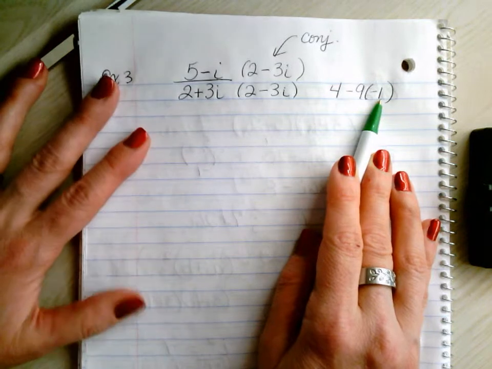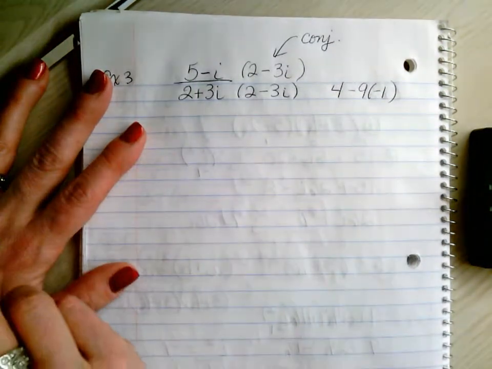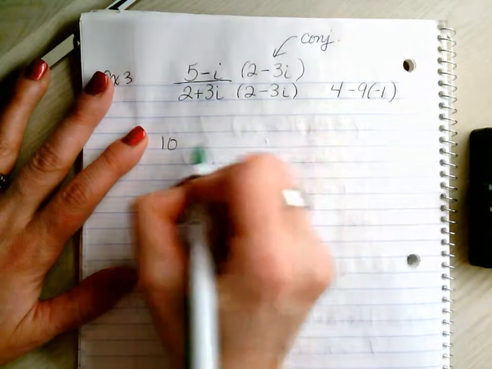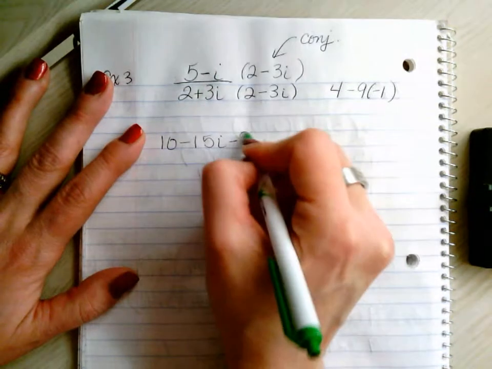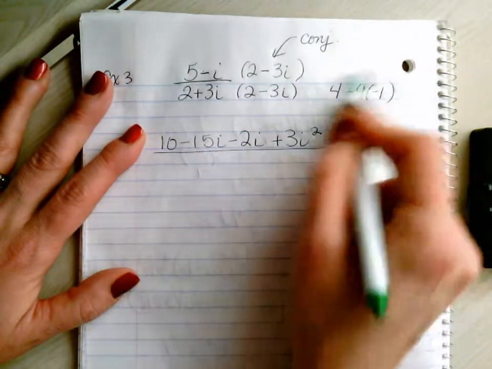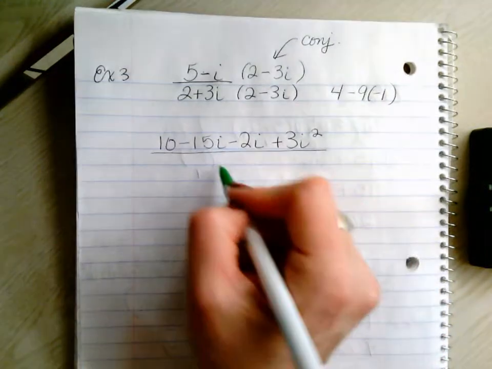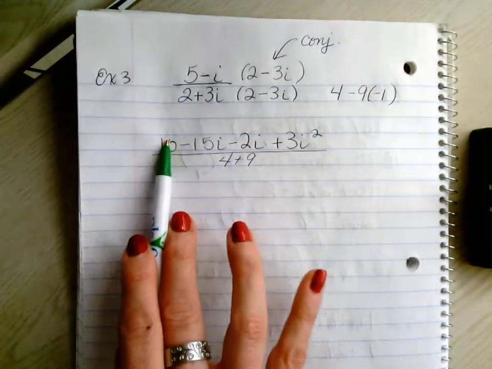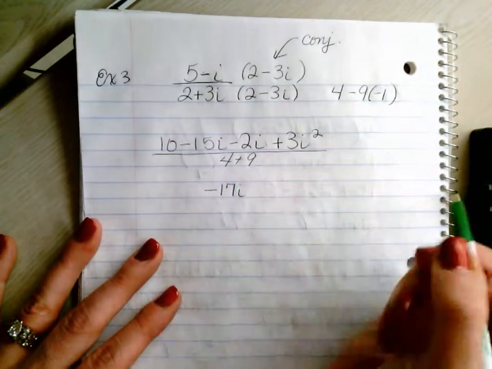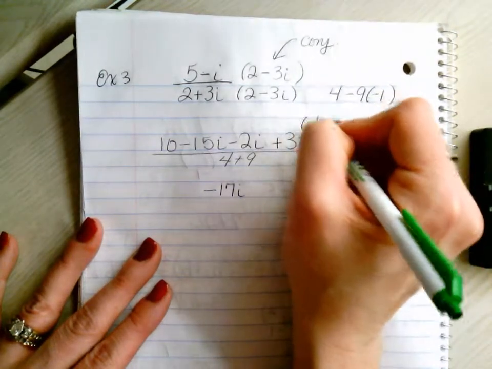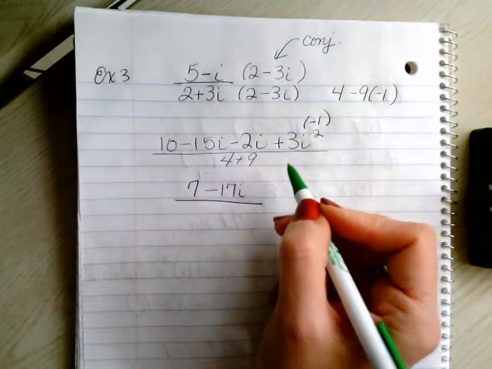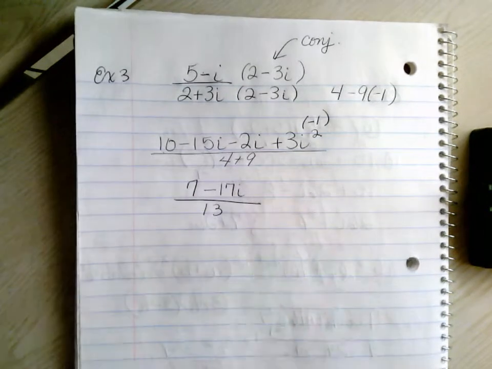Here, I'm going to go ahead and do this. The top, FOIL it. 10 minus 15i minus 2i, negative negative plus 3i squared, all of that over 4 plus 9. Let's combine some stuff. This and this becomes negative 17i. i squared is a negative 1, so that becomes a negative 3. 10 minus 3 is 7. All of that over 13.